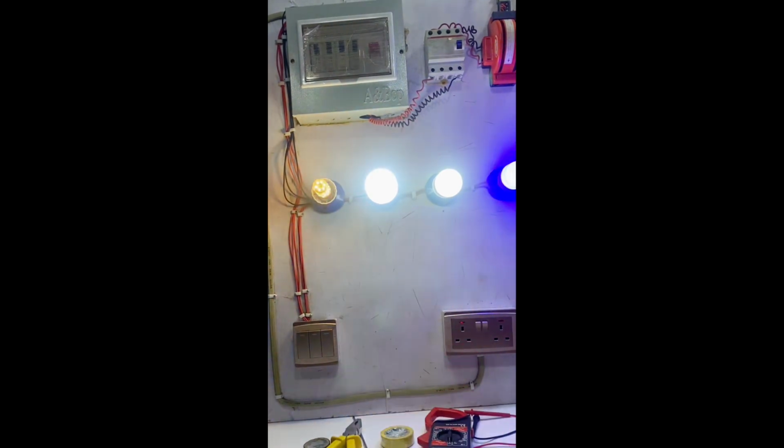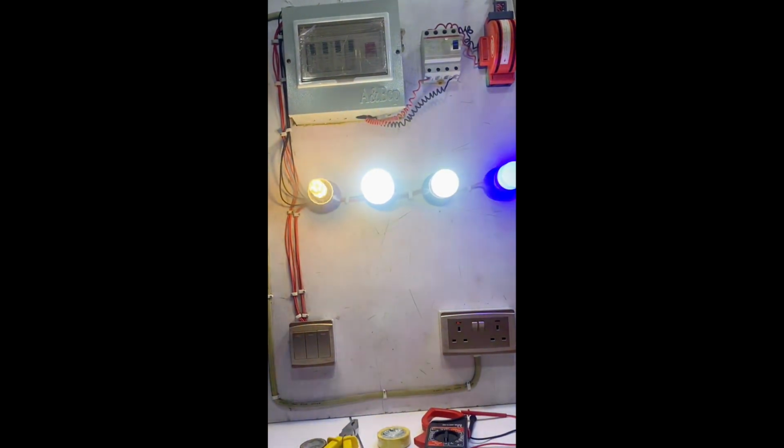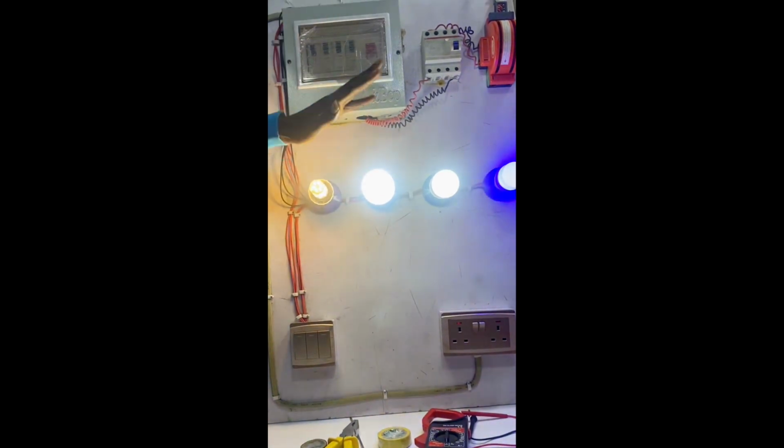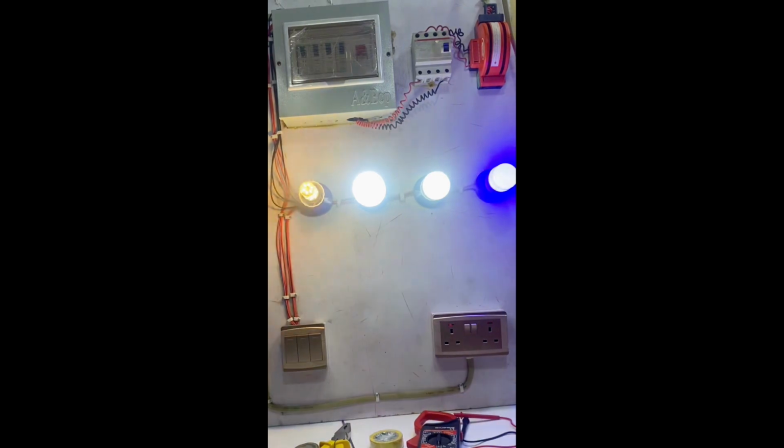Today we are going to learn basic electrical installation. So these are the components and appliances that we are going to use and that we are going to control.